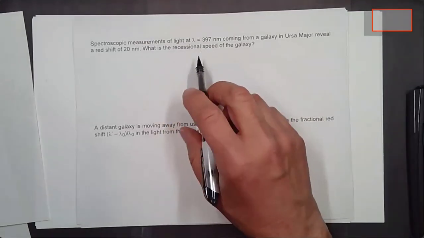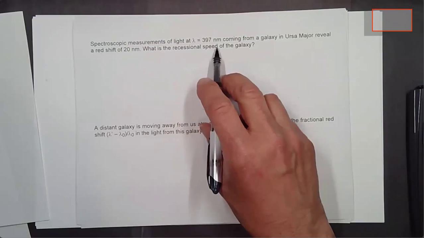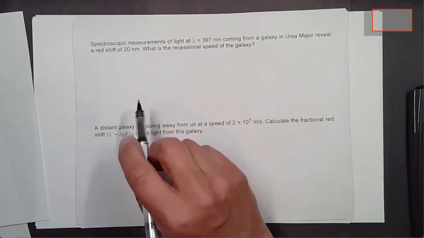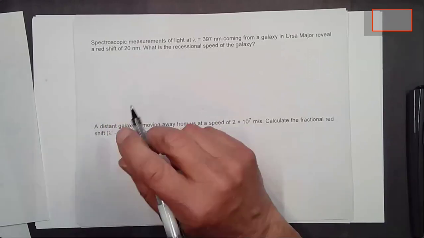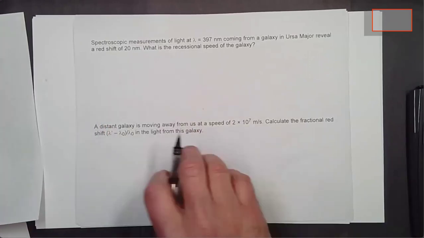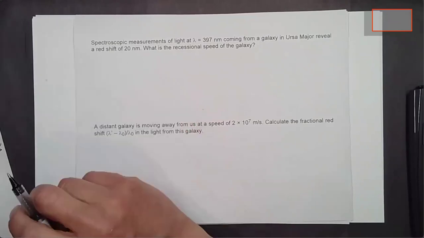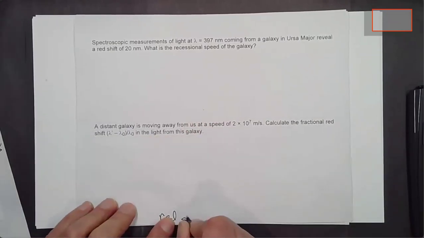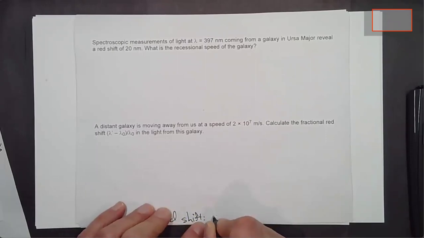Spectroscopic measurements of light at lambda equals 397 nanometers coming from a galaxy in Ursa Major reveal a redshift of 20 nanometers. Okay, a few terms. Redshift: that's shifted to longer wavelengths.